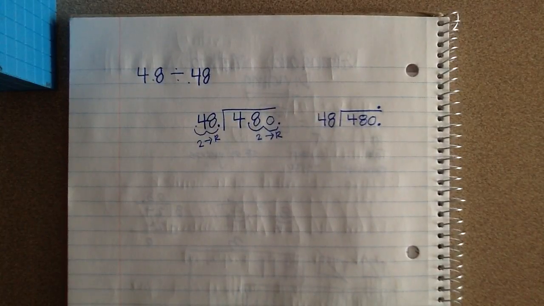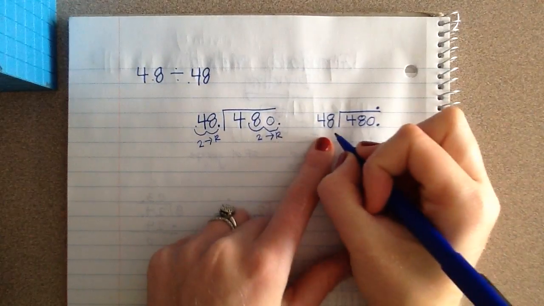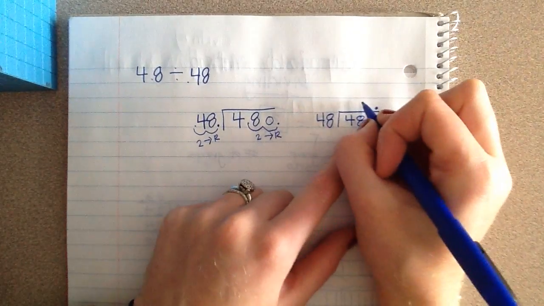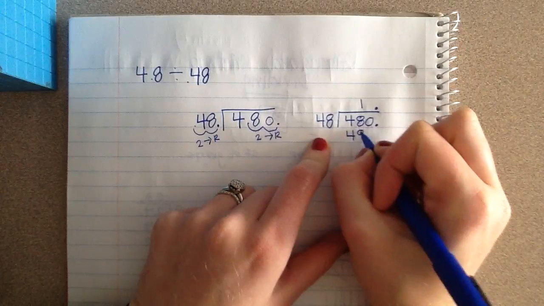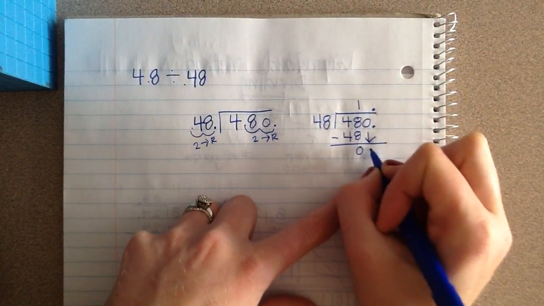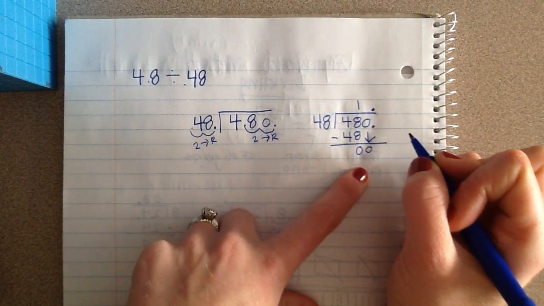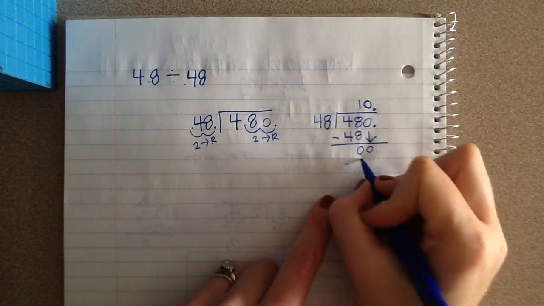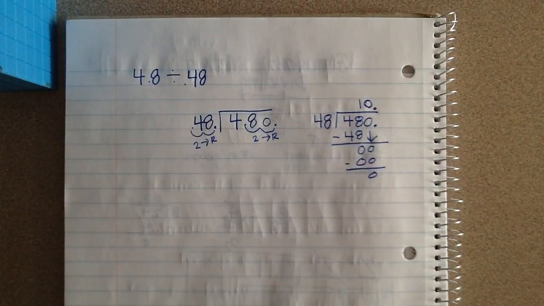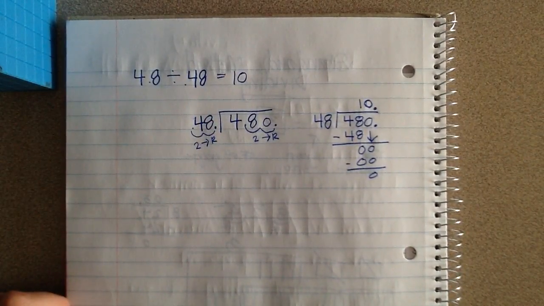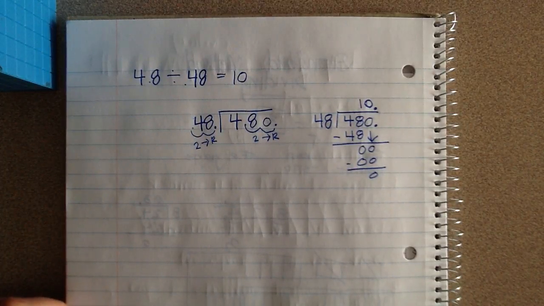I can easily do 48 into 480. Does 48 go into 4? No. Does 48 go into 48? Yes. One time. Does 48 go into 0? No. So my answer is 10. Okay? So that's a very easy way to see that my answer is 10.